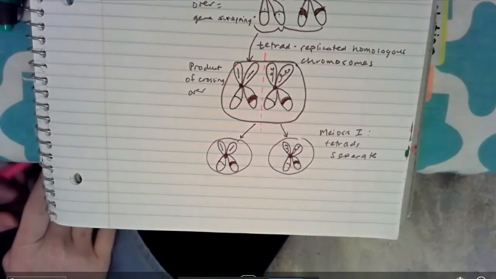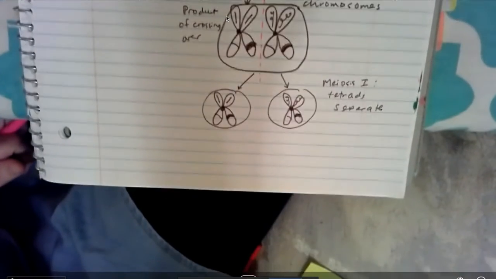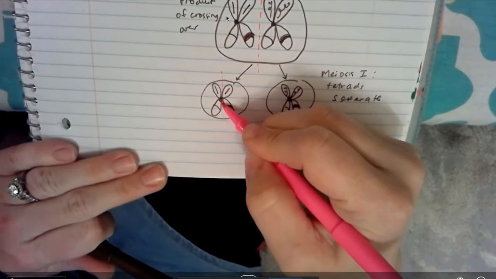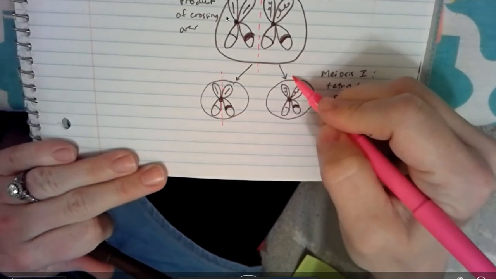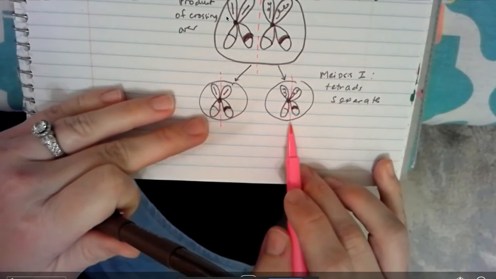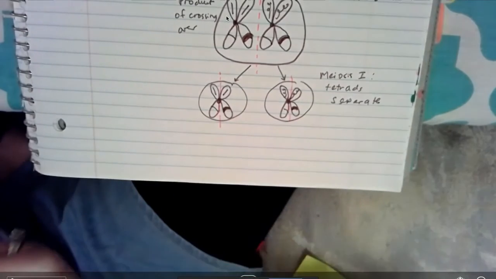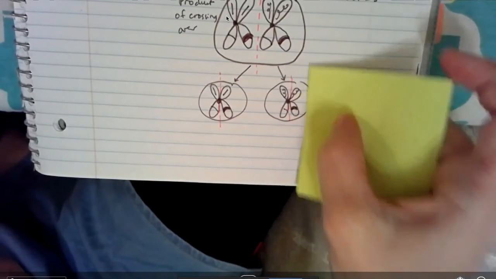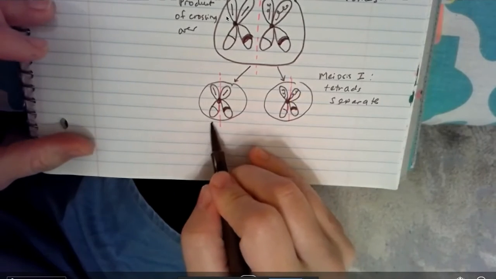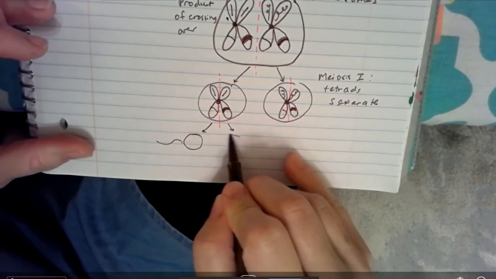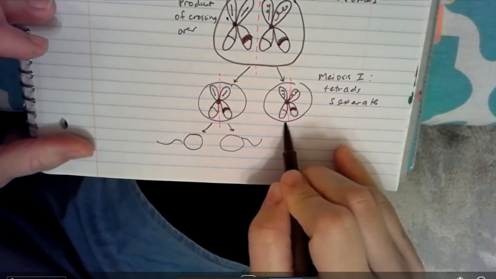And meiosis 2 is just an additional division. So meiosis 2 is going to separate the sister chromatids from each other. So here you separate tetrads, here you separate X's. So meiosis 2, you're going to get sperm 1, sperm 2, sperm 3, sperm 4. So let's go ahead and wrap this up. I'm going to make sperm because they're easier to see. Okay.